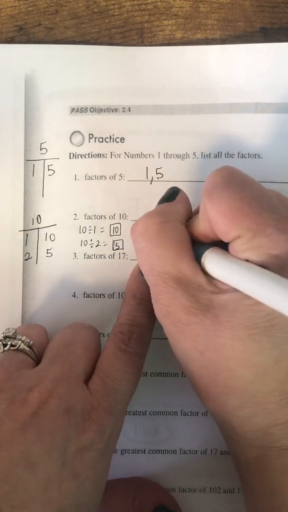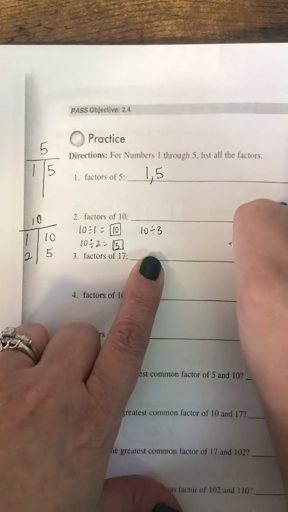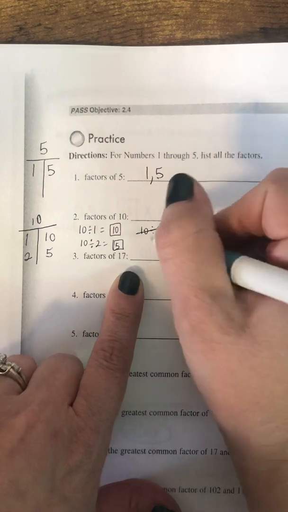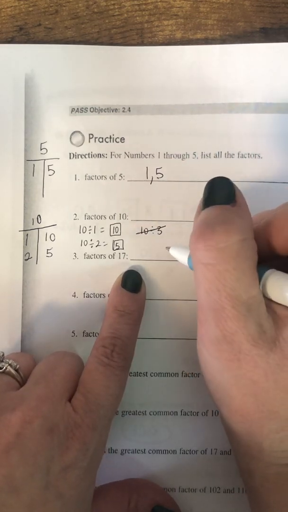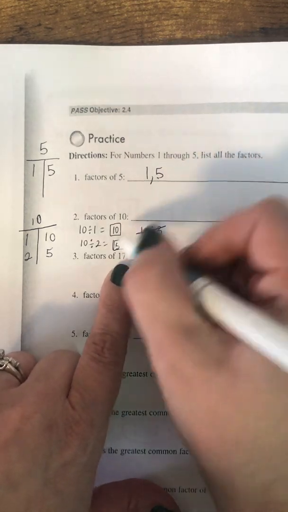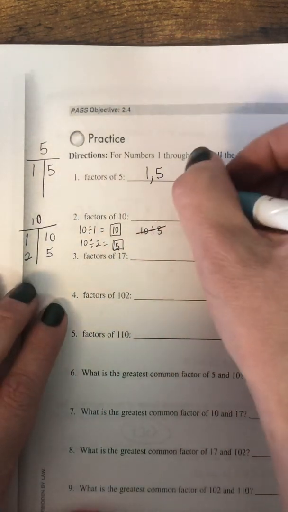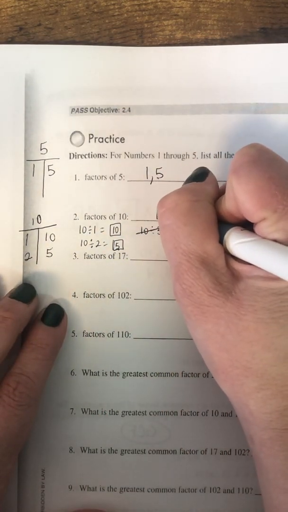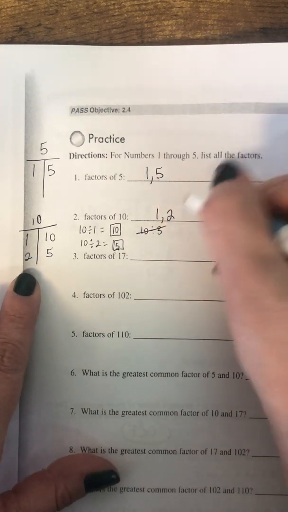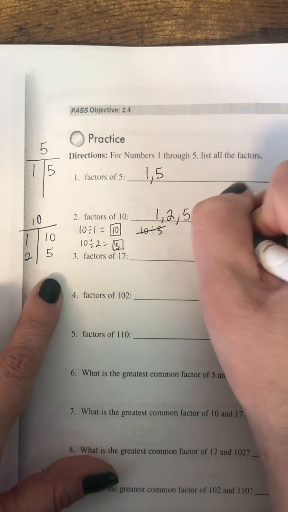Now, is 10 divisible by 3? No, it's not. Is it divisible by 4? No, it's not. And then I've already shown that it's divisible by 5, so I can kind of stop there. So my factors are 1, 2, 5, and 10.